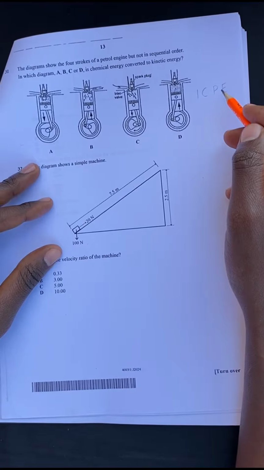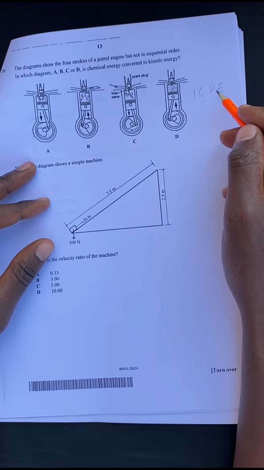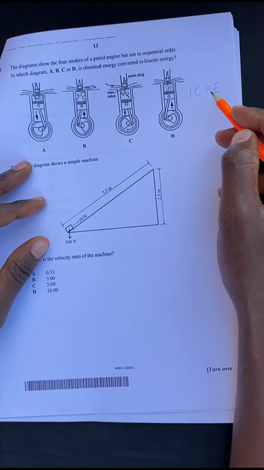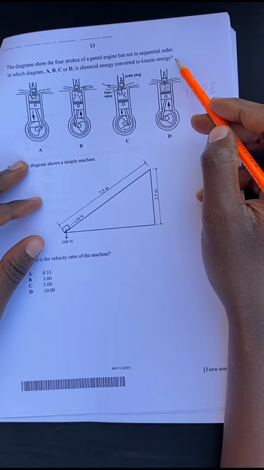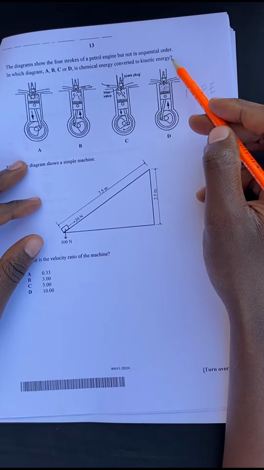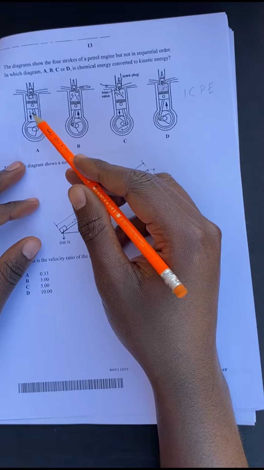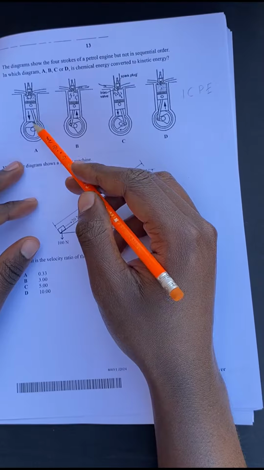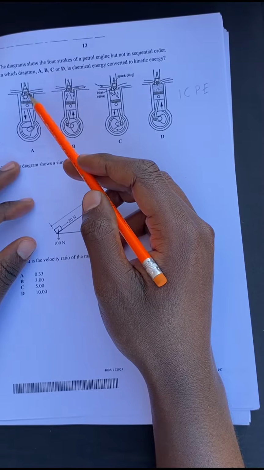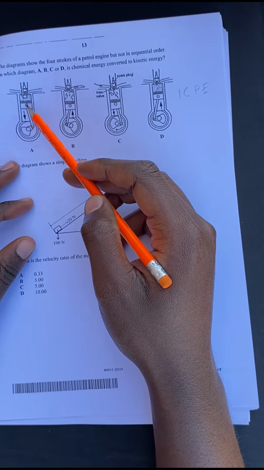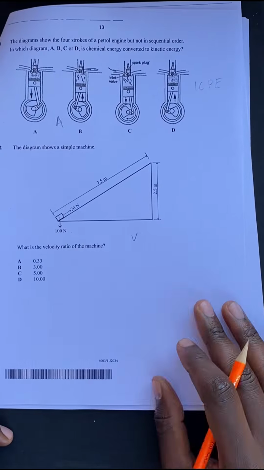So here, the stroke which converts chemical energy into kinetic energy is A, which is the power stroke. So in the power stroke, that is when the spark plug ignites and it forces the piston to move down.